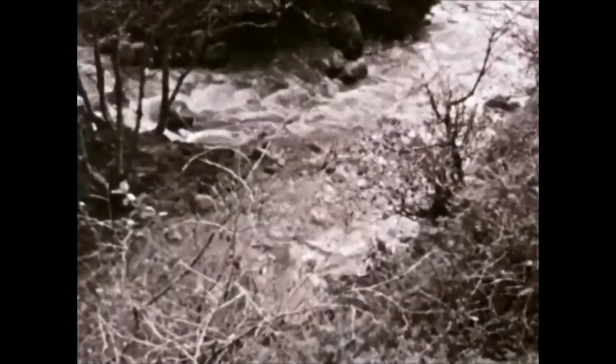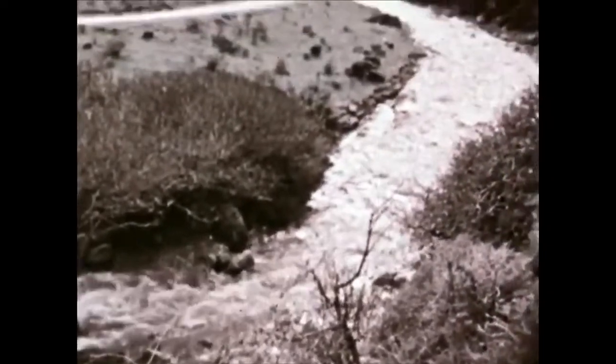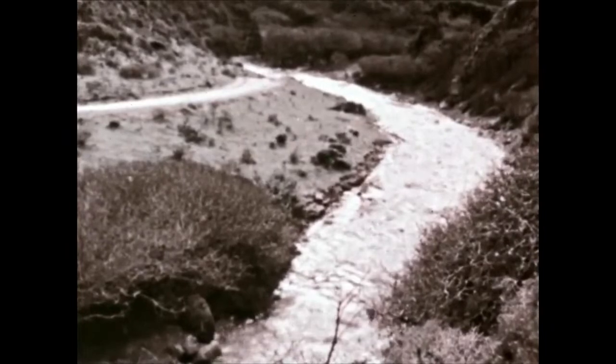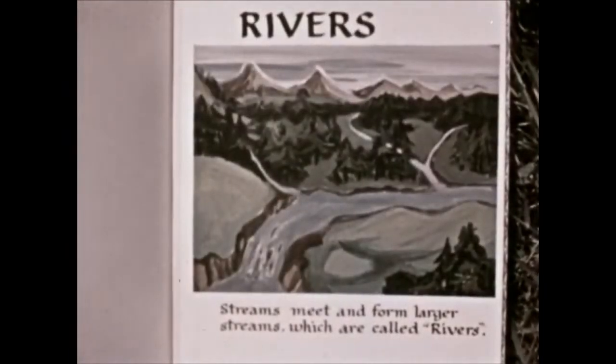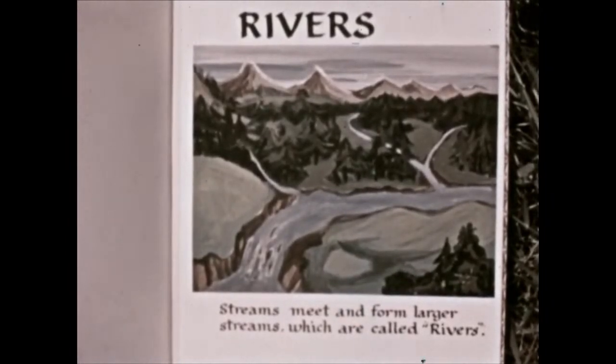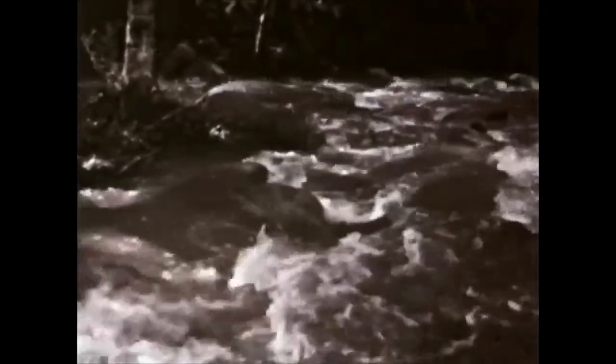Down the mountainside it flows. Along the way, the stream meets other streams. They join into one and are bigger. Larger streams are called by a different name, rivers. So the streams form a river, and the river continues flowing along.